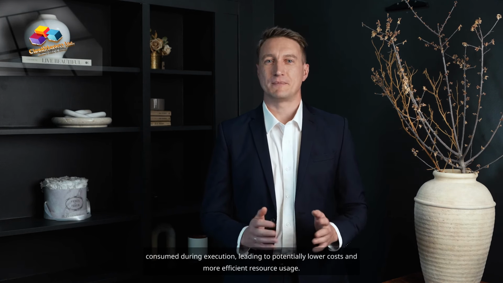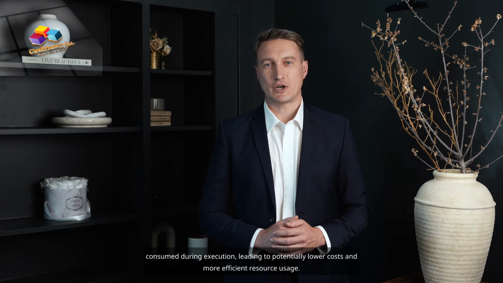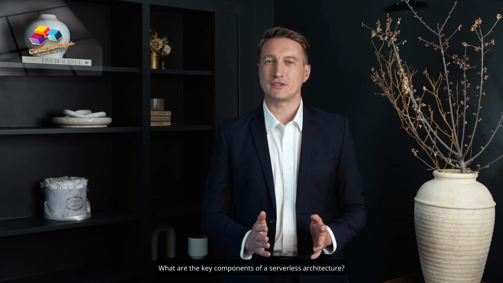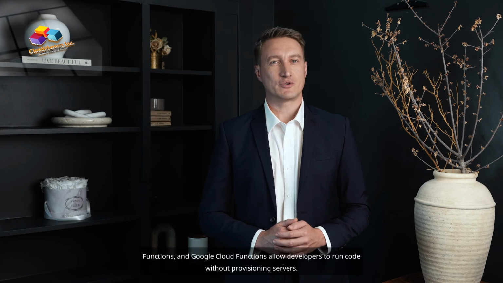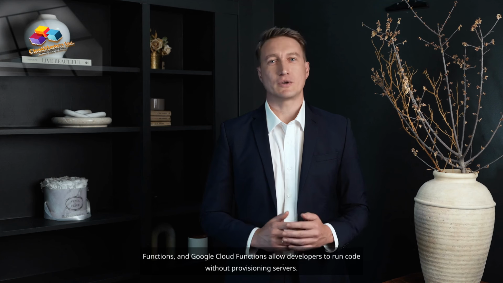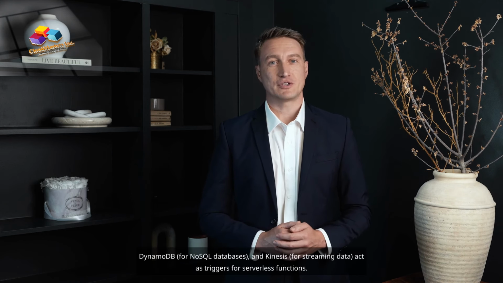Question 2. What are the key components of a serverless architecture? Answer. Key components include serverless compute services. Services like AWS Lambda, Azure Functions, and Google Cloud Functions allow developers to run code without provisioning servers. Event sources. Services such as Amazon S3 for object storage, DynamoDB for NoSQL databases, and Kinesis for streaming data act as triggers for serverless functions.